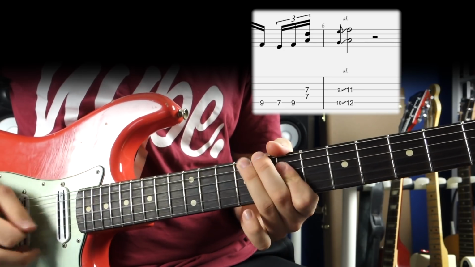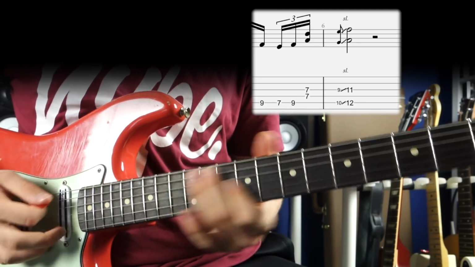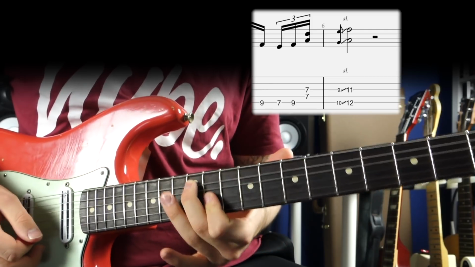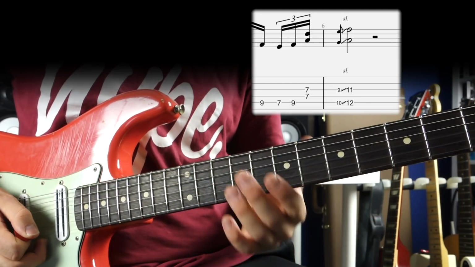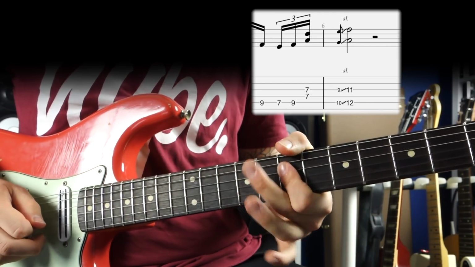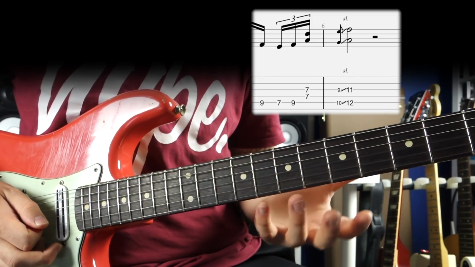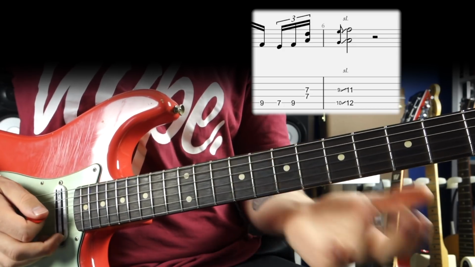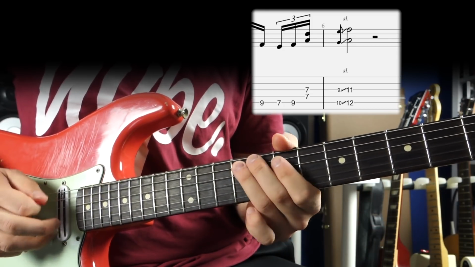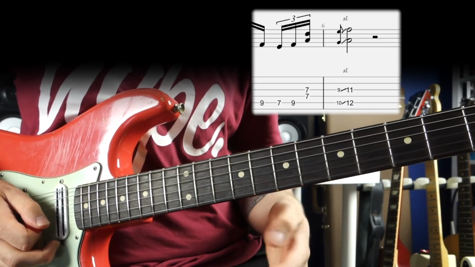Then to finish the lick, you do this. So there's a fourth here with fret 7 on the D and G strings. Although I sort of look at that as more of a first inversion D major triad, because it's preceded by this fret 9 on the A string, which you could leave to ring out into those notes if you wanted to.